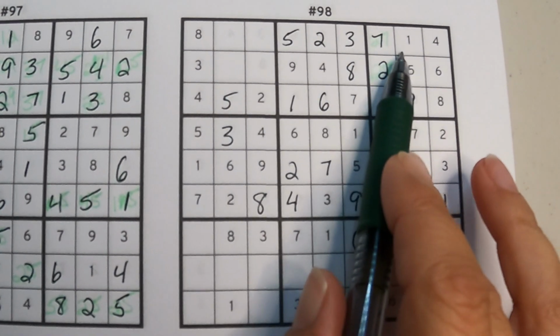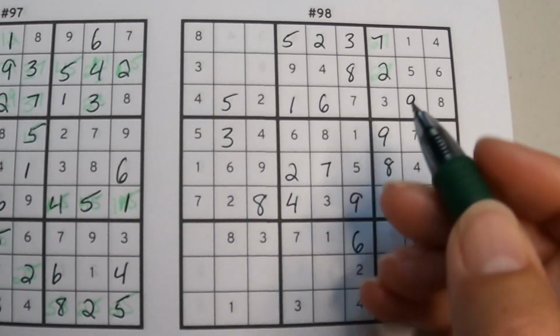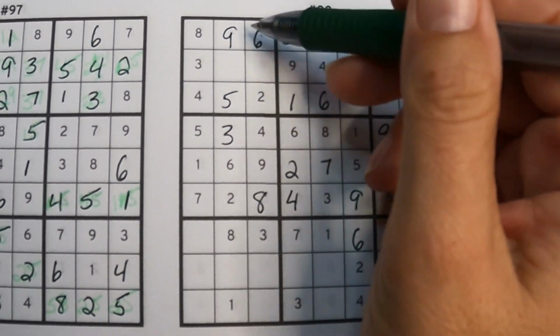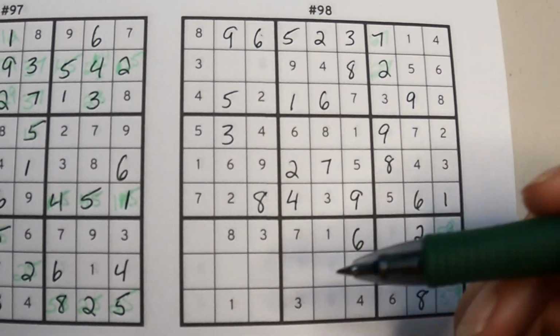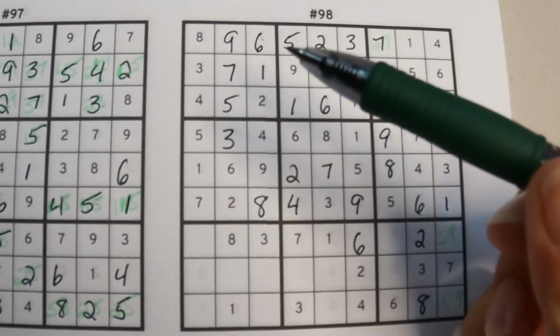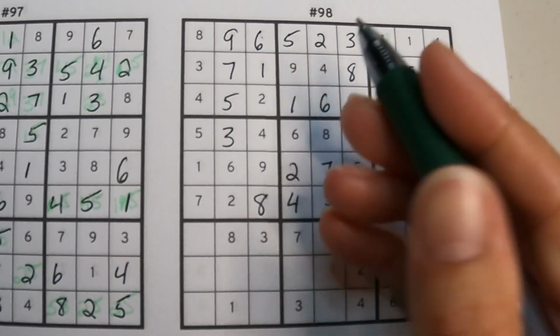So this row then, we've got 1, 2, 3, 4, 5. We're missing 6 and 9. We've got a 6 there, so 9, 6. For this box then, we're missing a 1 and a 7. We've got a 1 here, so 7 and 1. Finish out this column, we've got 1, 2, 3, we're missing a 4.